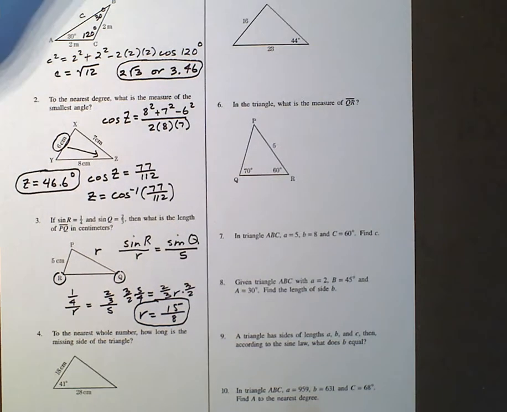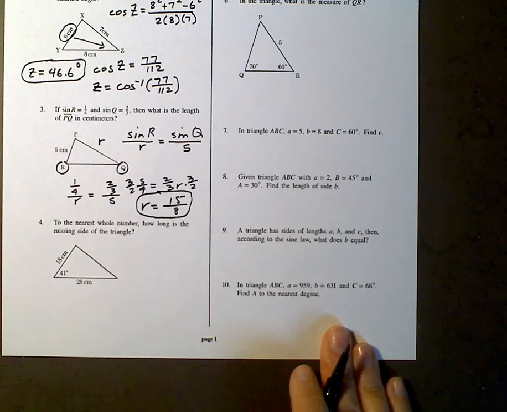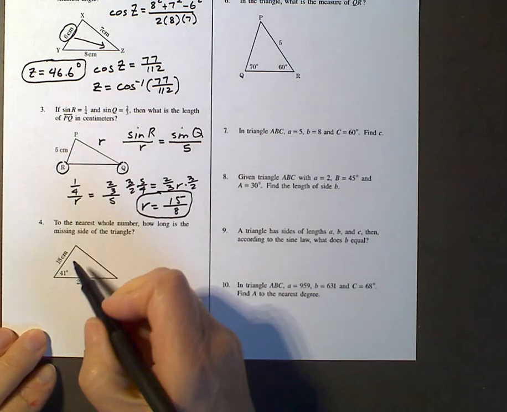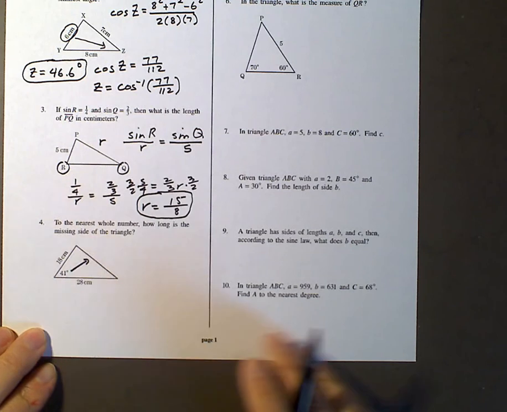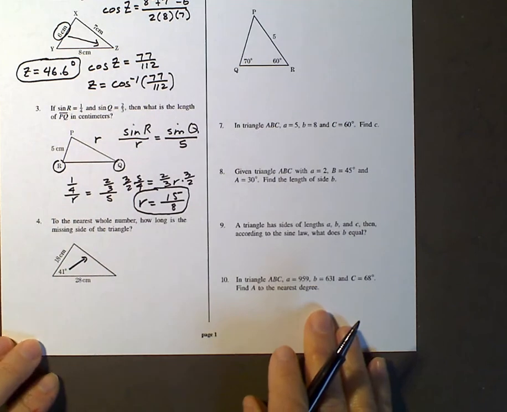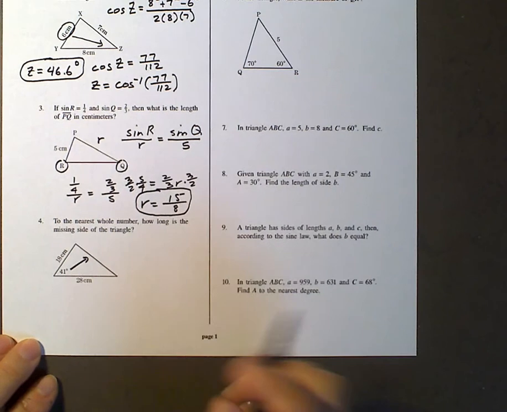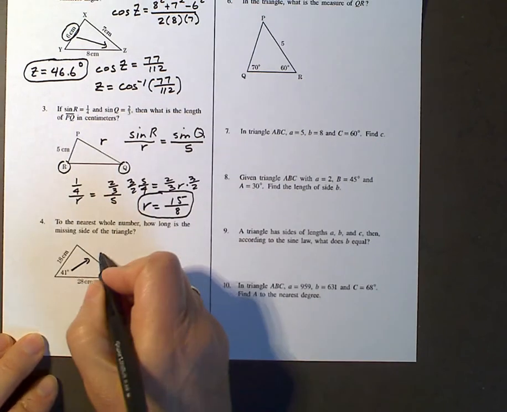Okay, number 4. To the nearest whole number, how long is the missing side of the triangle? So I'm looking for this side opposite a known angle that's included between two sides. So side angle side, I can use the law of cosines. So I'll just call this side c for now.